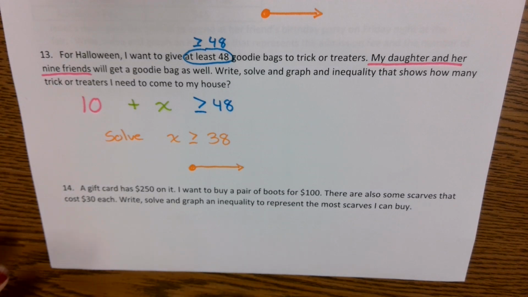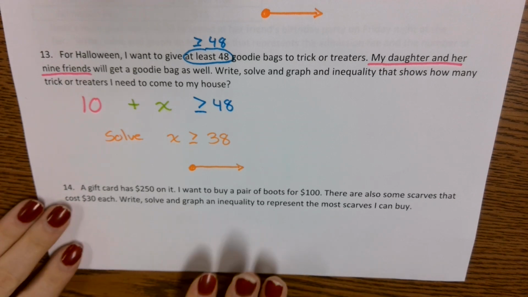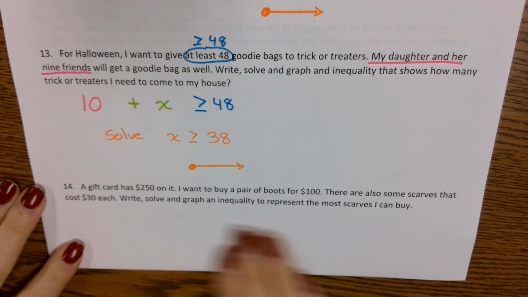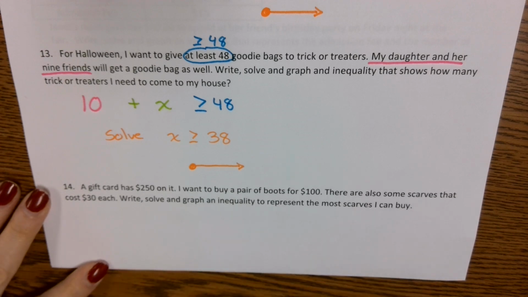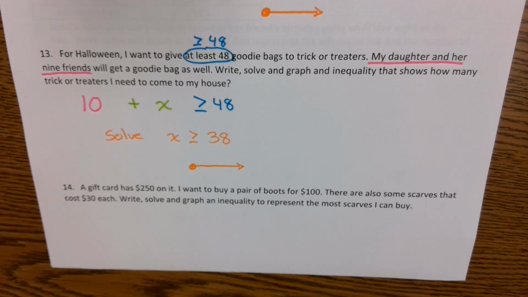Okay, for problem number 14, I want you guys to go ahead and do number 14 on your own. I want you to write the inequality and solve the inequality. Write, solve, and then indicate open or closed, to the left or to the right.